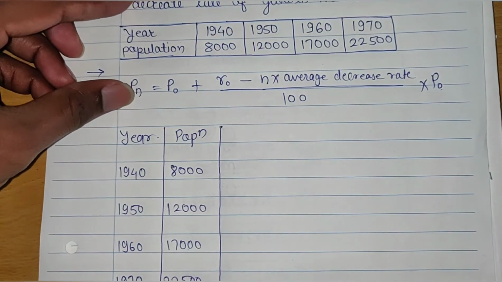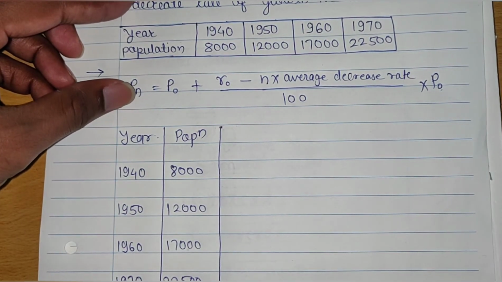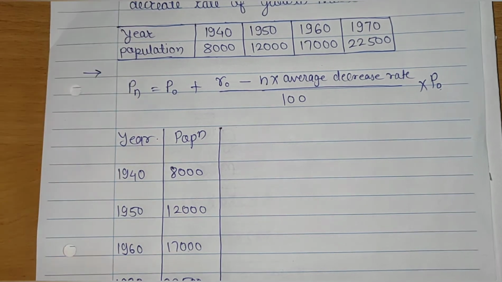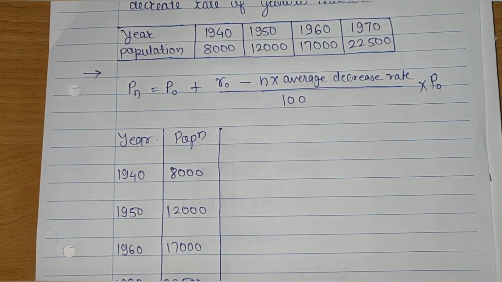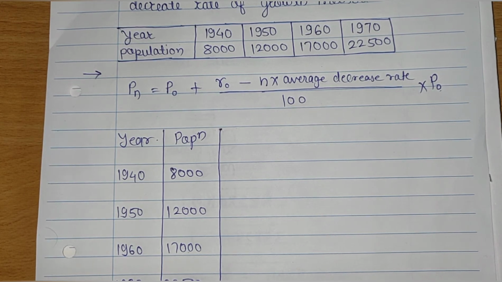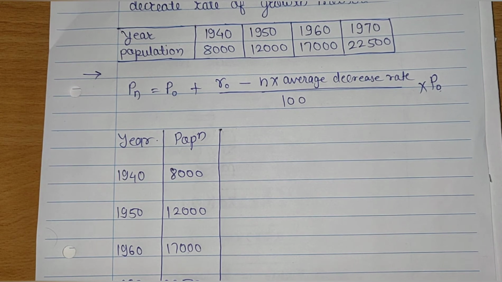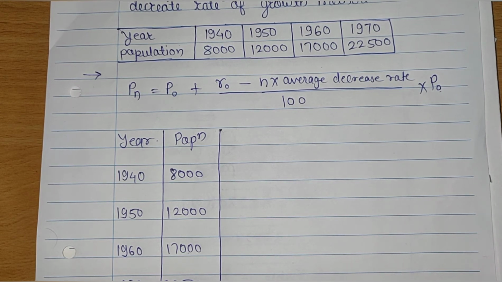Next, we have to draw the column of increase in population, then the percentage increase in population, and after that the average decrease in the percentage increase.